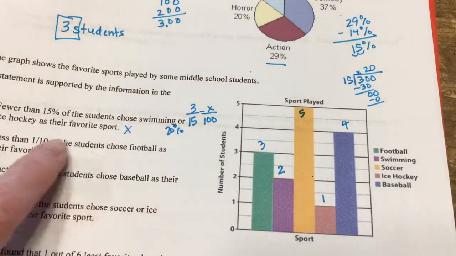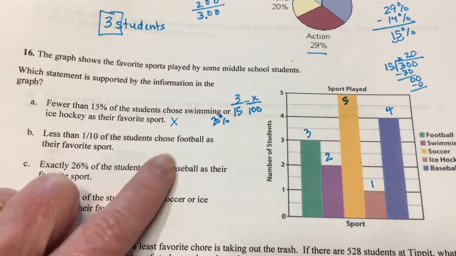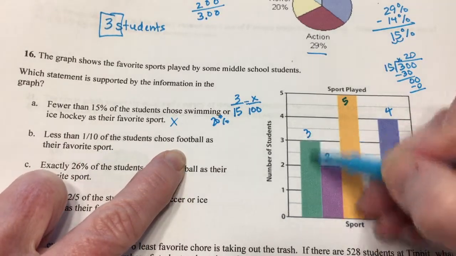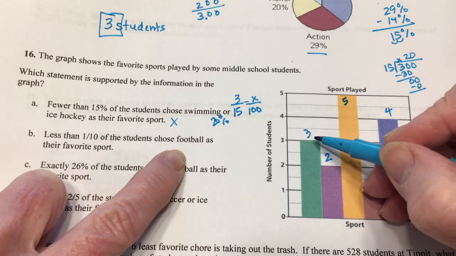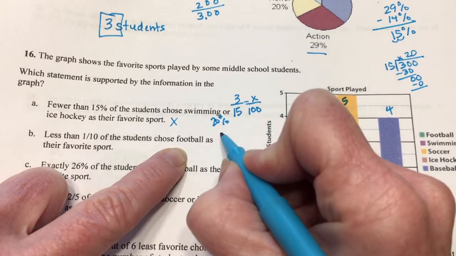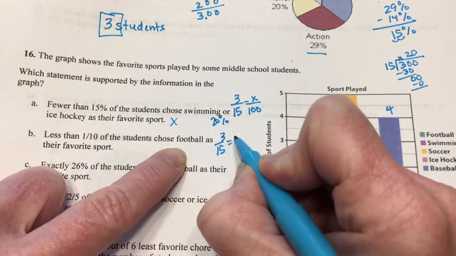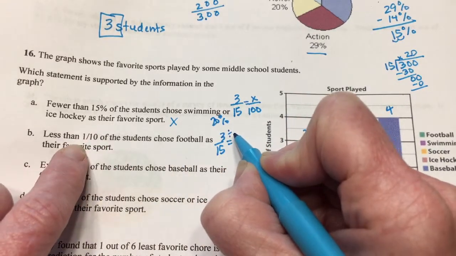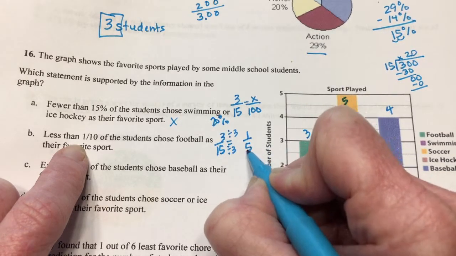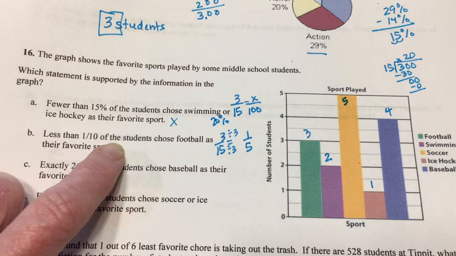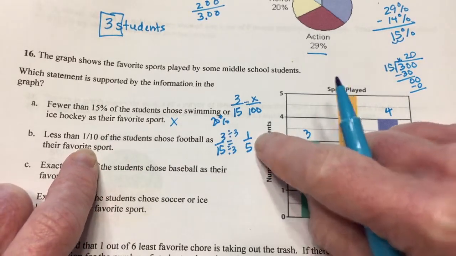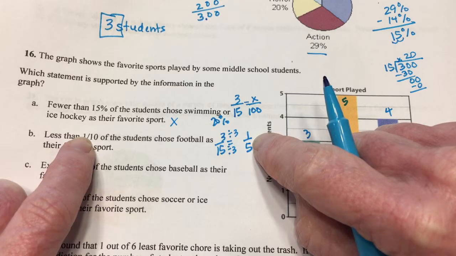Right? B says less than 1/10 of the students chose football as their favorite sport. So if I look, football is this first column here. So 3 out of, again, it's a part to whole comparison. So 3 out of 15. That simplifies because I'm looking for a fraction. If I divide them both by 3, I'm going to get 1 out of 5. So less than 1/10 of the students chose football as their favorite sport. So what I really need to know is 1/5 less than 1/10?